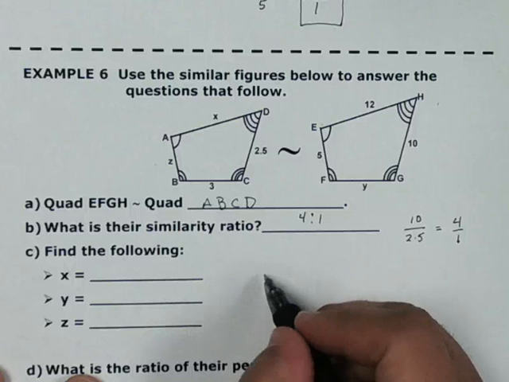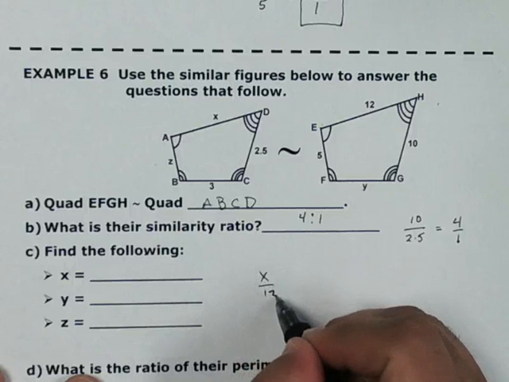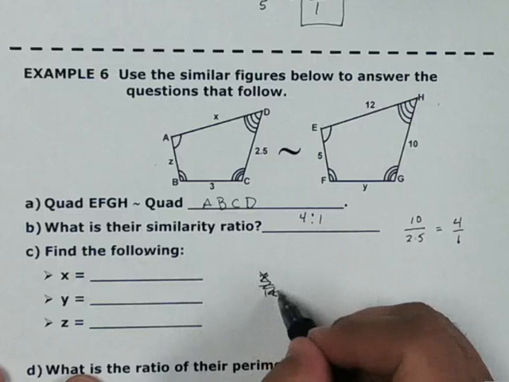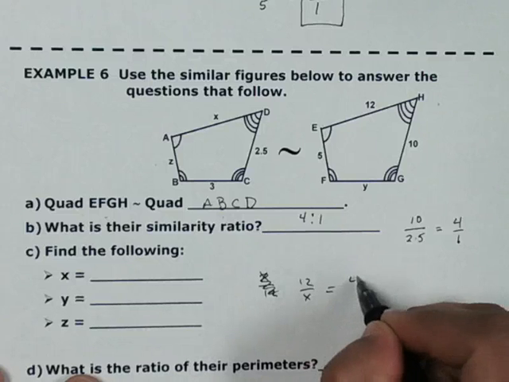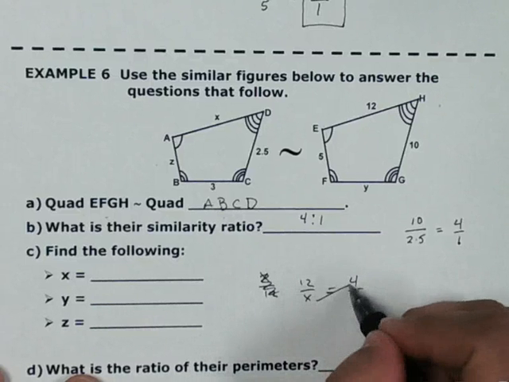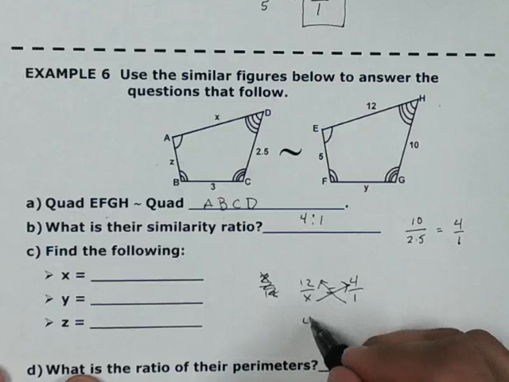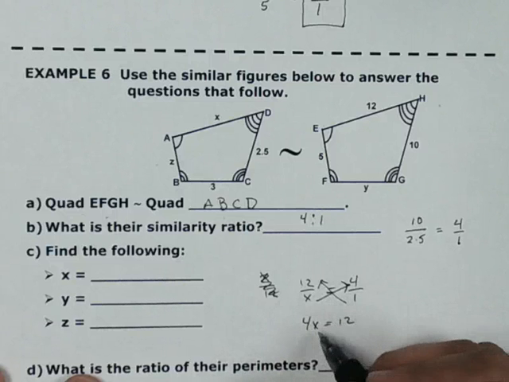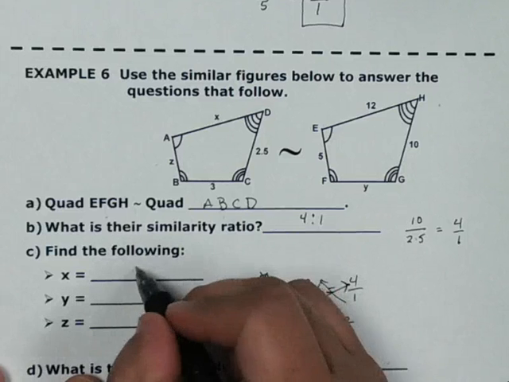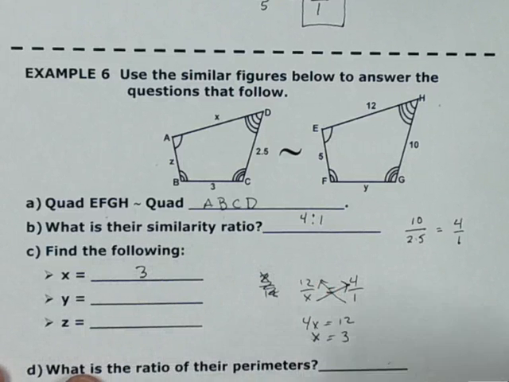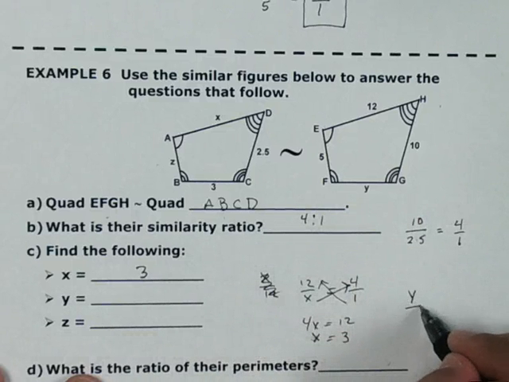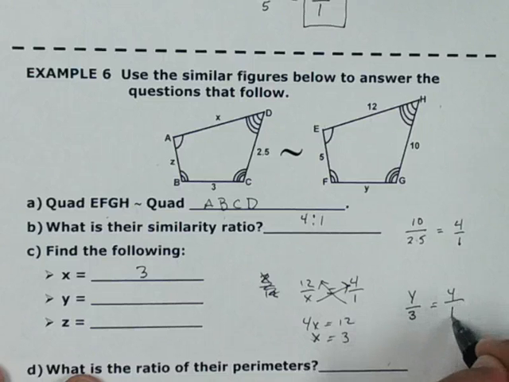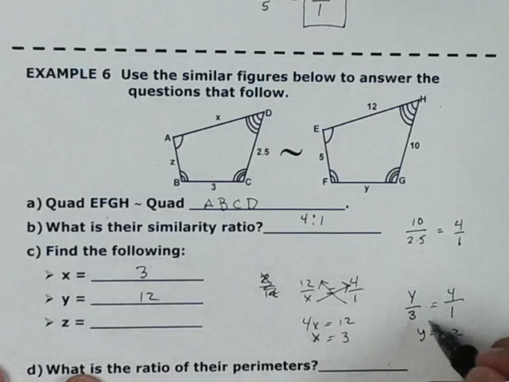So let's start with x. Because we're going from EFGH to ABCD, I'll do 12 is to x as 4 is to 1. And then we would do our cross products. So this would give me 4x is equal to 12. Divide by 4 gives me x is 3. Okay, same thing with the y now. Y is over here, so I'd say y is to 3 as 4 is to 1. So that would tell me y is equal to 12 using my cross products.